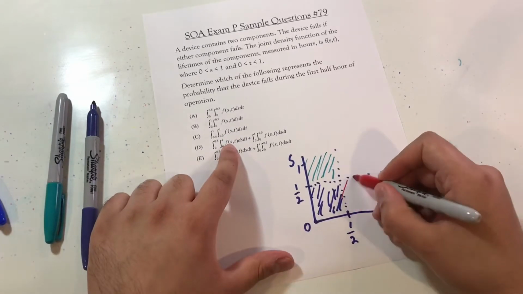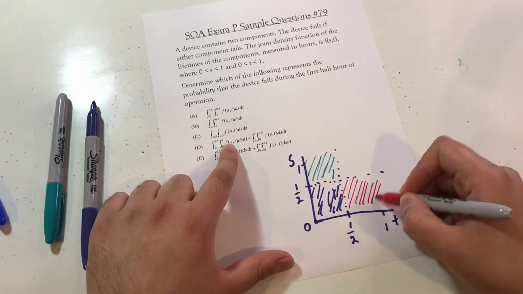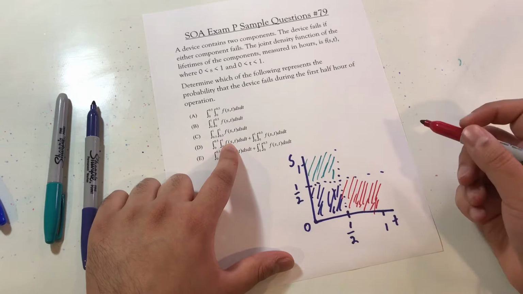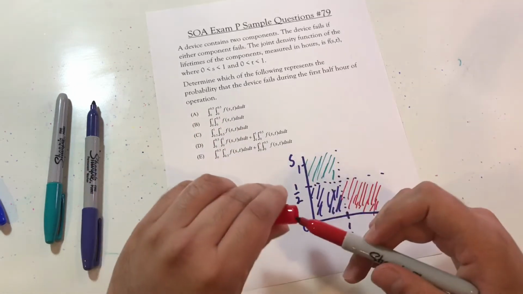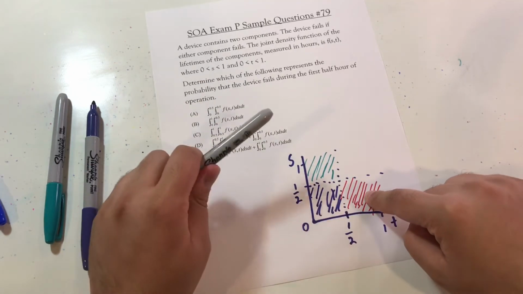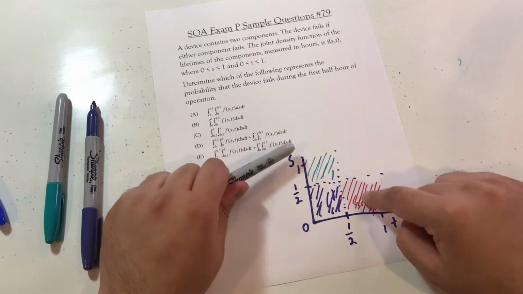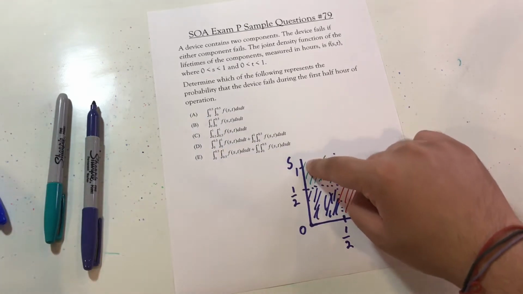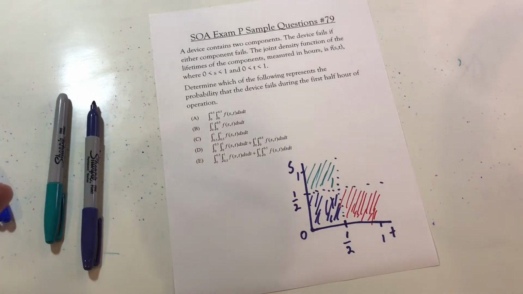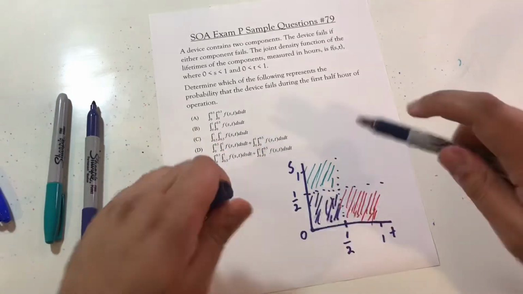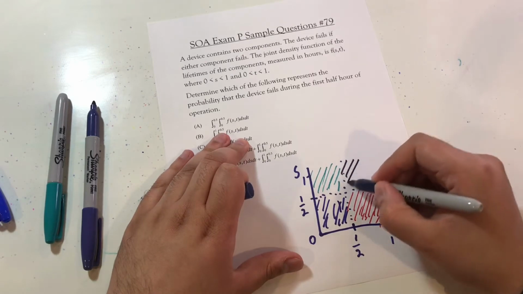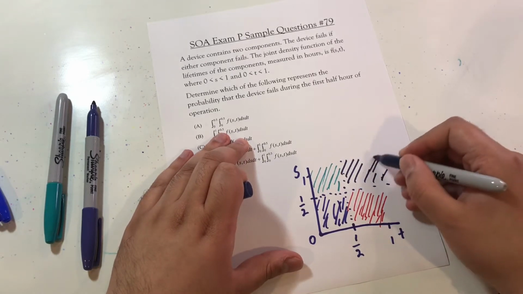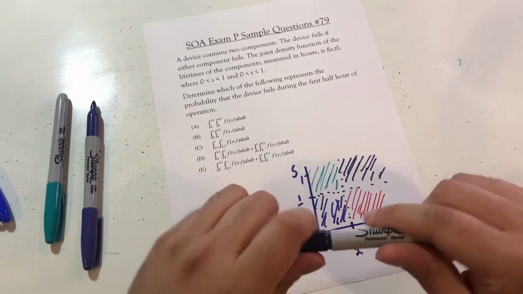Right here, I might have said it wrong before, but this is where S fails within the first half hour, but T does not. This is where T fails within the first half hour, but S does not. And then we have here where both manage to make it past the half hour mark.